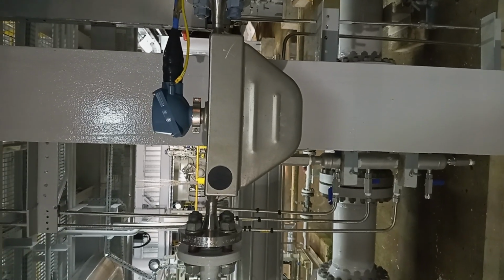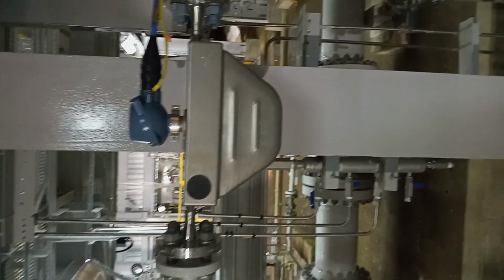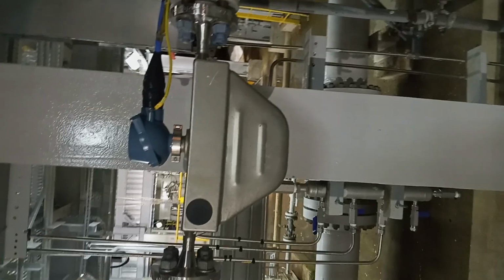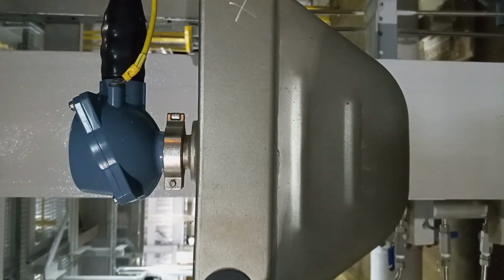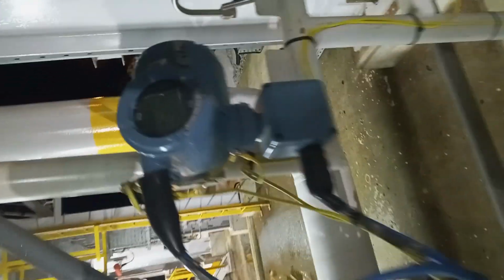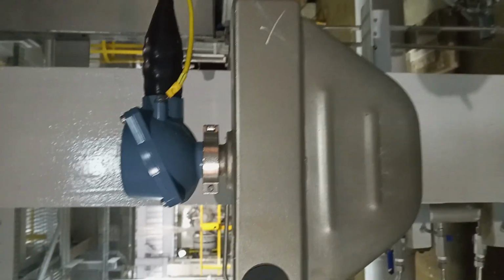This creates a twisting force on the tubes, which is then measured by a sensor. It has some parts. One of the parts is the flow tubes. This flow tube also has a sensor and the transmitter. You see the line connecting the transmitter to the sensor that is installed on the flow tube.